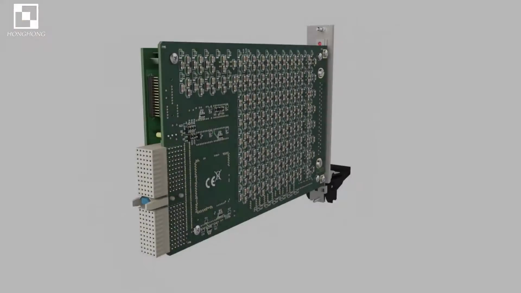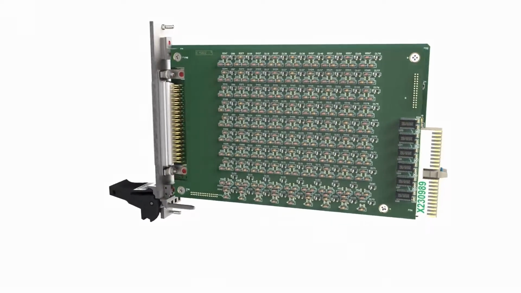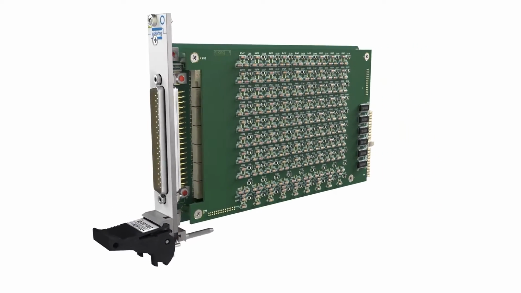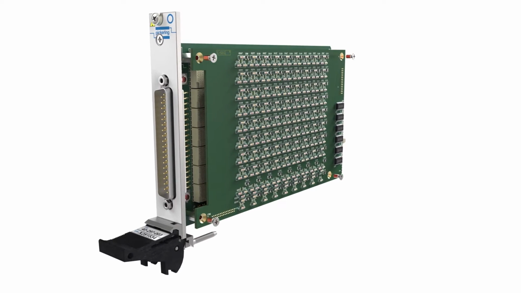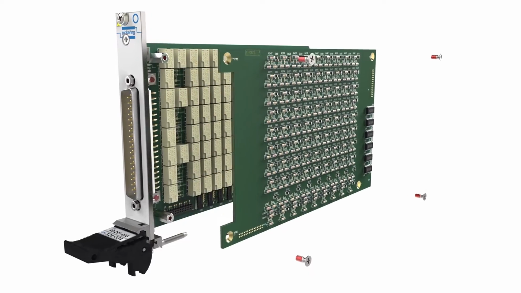Welcome to an introduction to our programmable resistors. So, what is a programmable resistor? Well, as the name suggests, it's a resistor that can have its value varied programmatically. Our programmable resistors can be used in many applications.